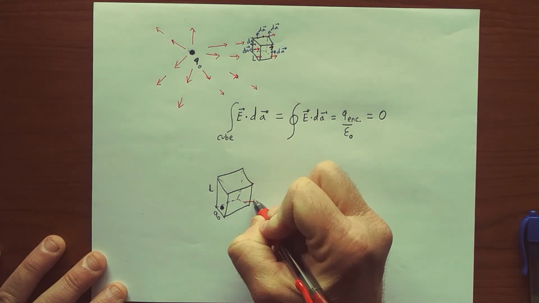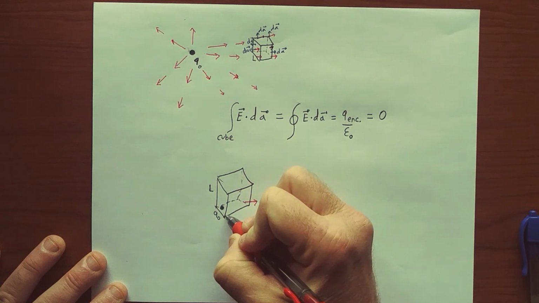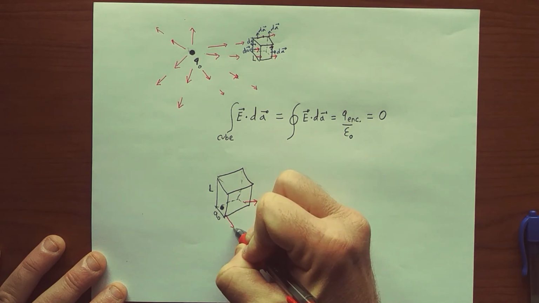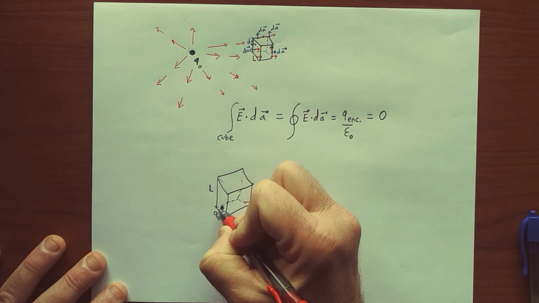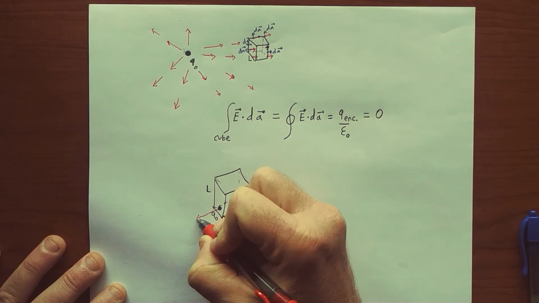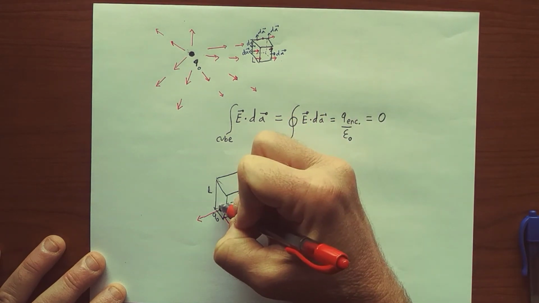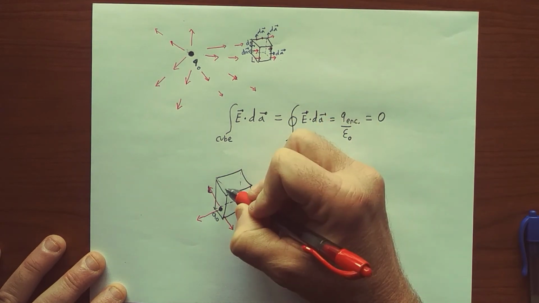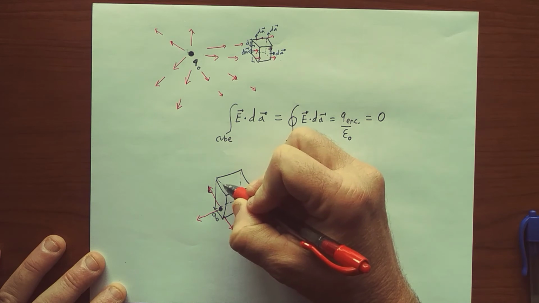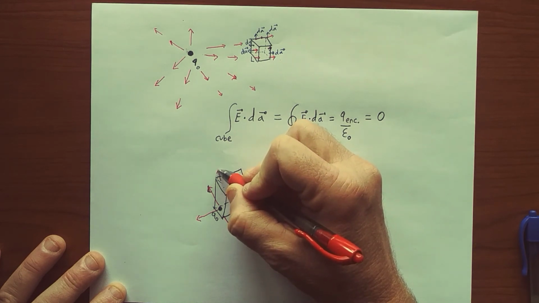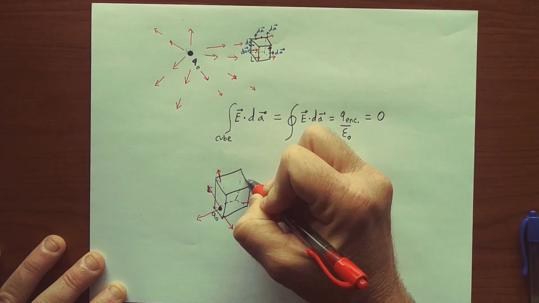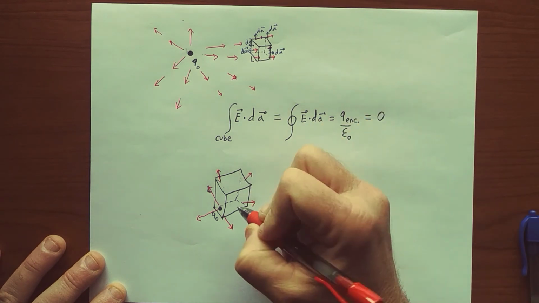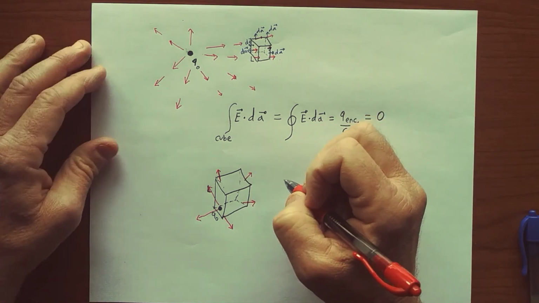The electric field there is pointing that way. Over here, it's pointing this way. The arrow is a little bit bigger because we're closer. Over here, it's even longer, and so on. Over there, it's that way. Up here, it's pointing like that. Over here, it's pointing that way. And so at different places we have different angles.